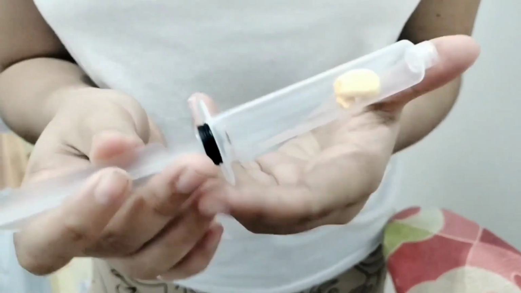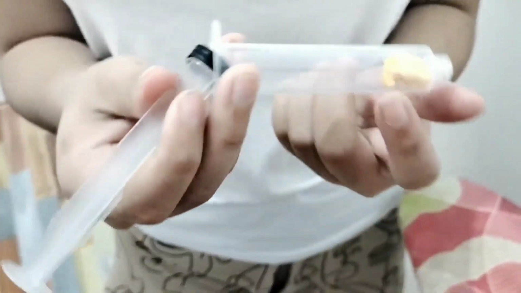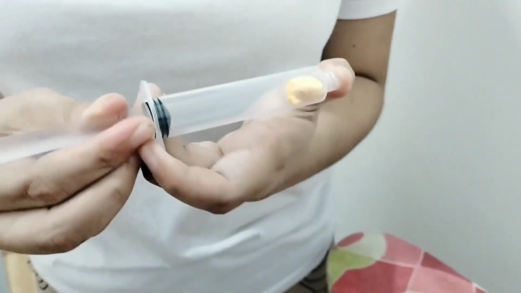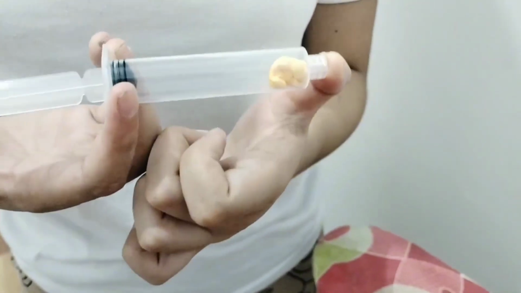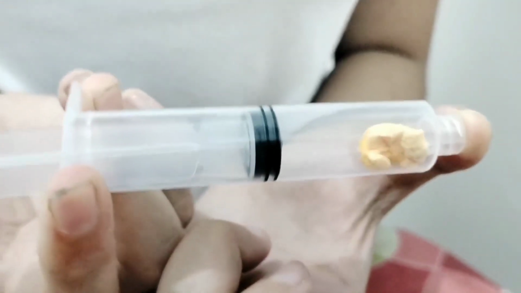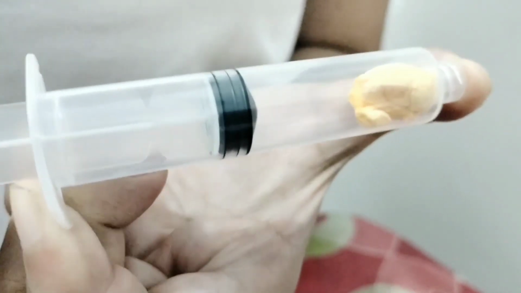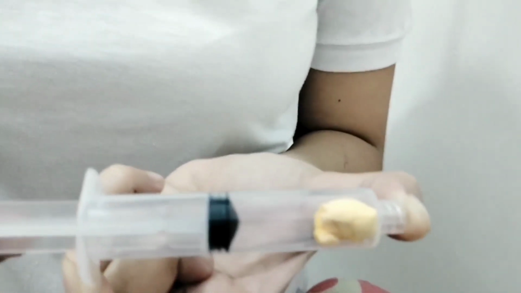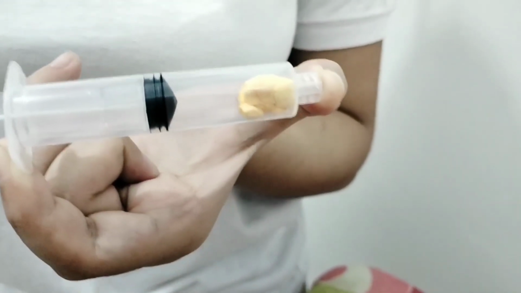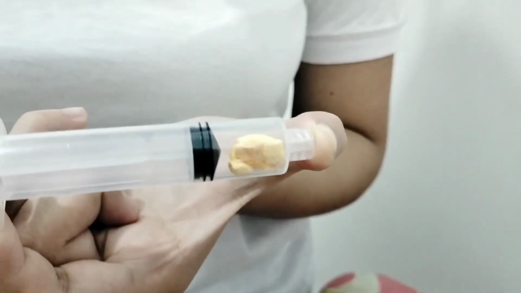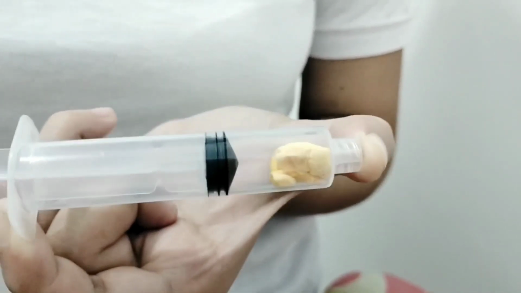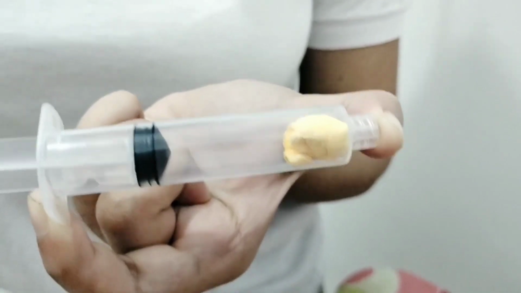First, we're going to put the marshmallow inside the syringe. We're going to push the plunger inside. As you can see in the video, when we push the plunger inside, the size of the marshmallow decreases, and when we pull the plunger, the marshmallow expands. With this experiment, we can conclude that when we apply high pressure, the volume decreases, and when we apply low pressure, the volume increases. The relationship of volume and pressure is inversely proportional.